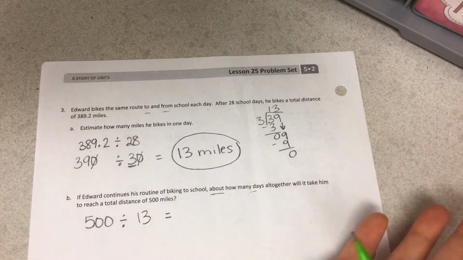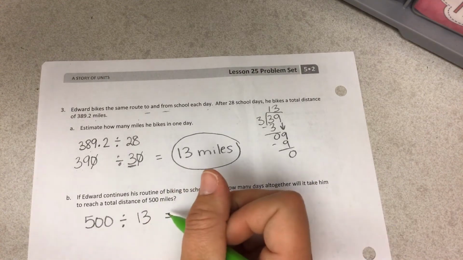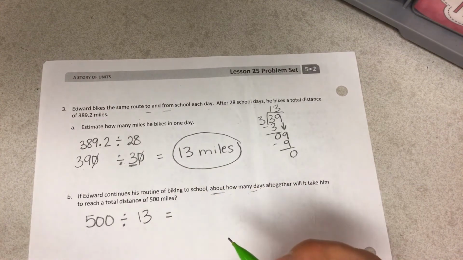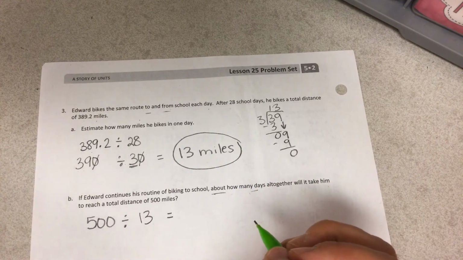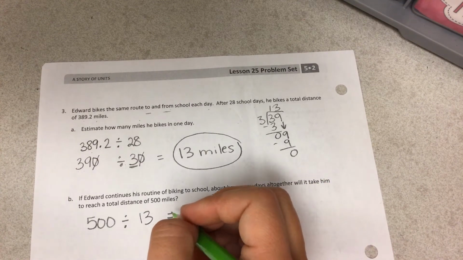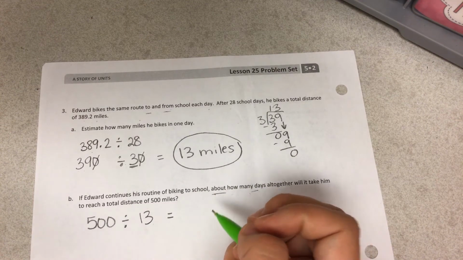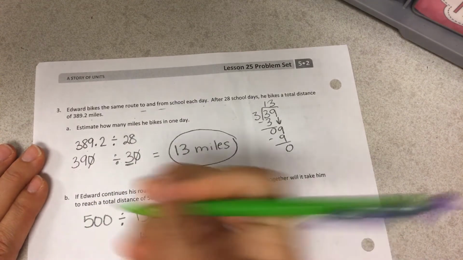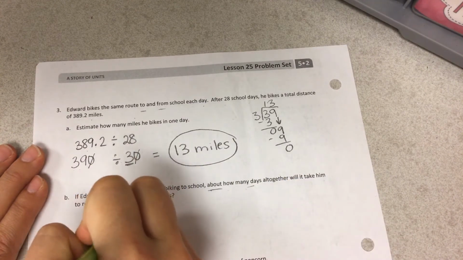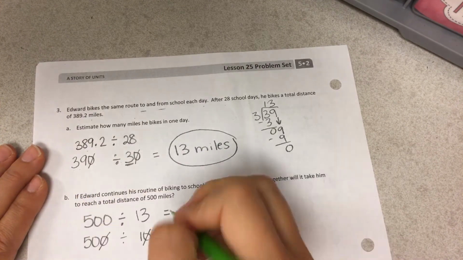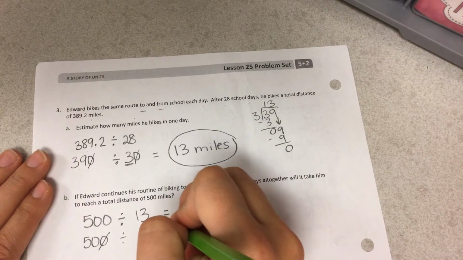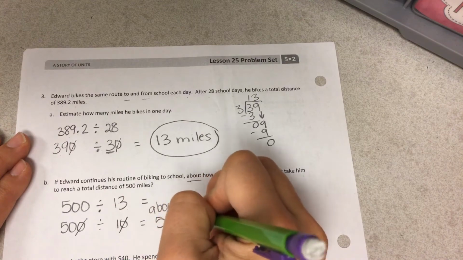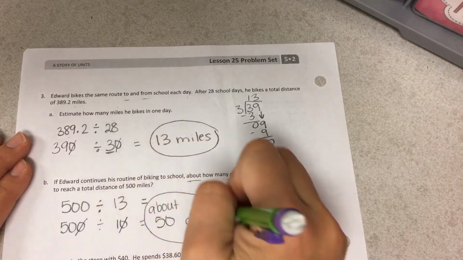A couple different things you could do. You could round it down to 10. That'd be pretty simple. You could round it to 15. You could round it down to 12. So there's a lot of different things you can do. Let's round it to 10. I think that'll be pretty simple, okay? So I'm going to divide that 500 by 10. They each have a 0 in common. So then 50 divided by 1 is 50. So it might take him about 50 days to reach that 500 miles.